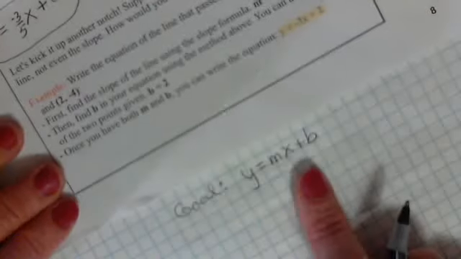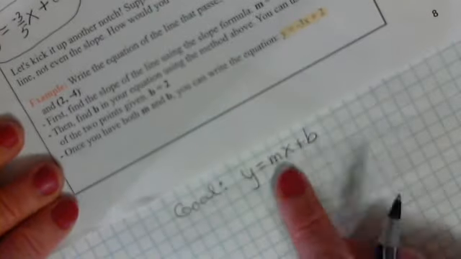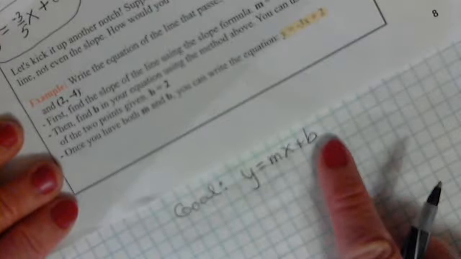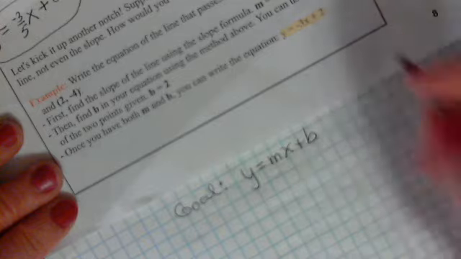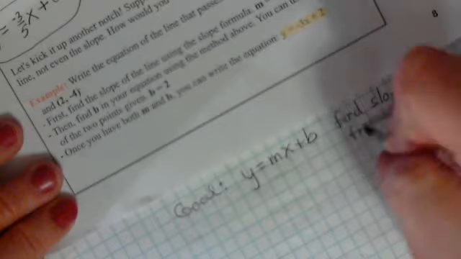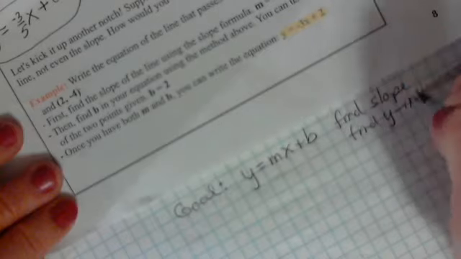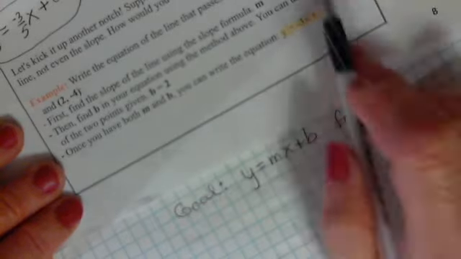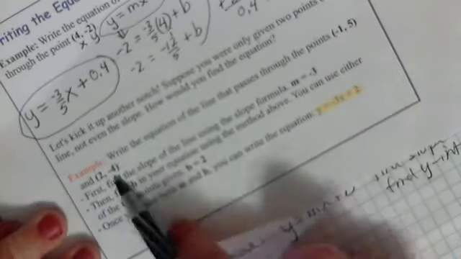So write an equation in this form. And we don't know the slope, and we don't know the y-intercept, and those 2 things are what we're trying to find. Find slope, find y-intercept. Alright, now the slope, you know how to do it. When you're given 2 points, you've got a formula to find the slope. Do you remember what it is?